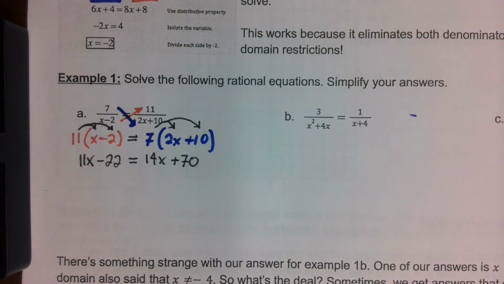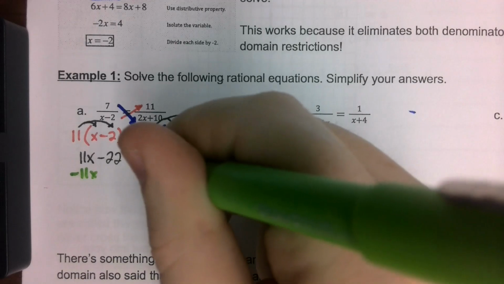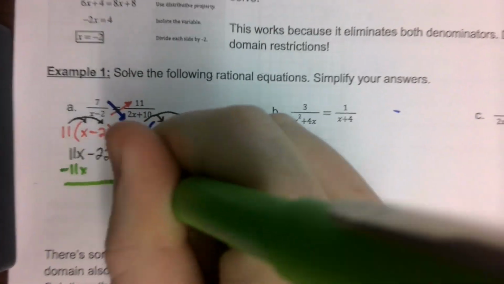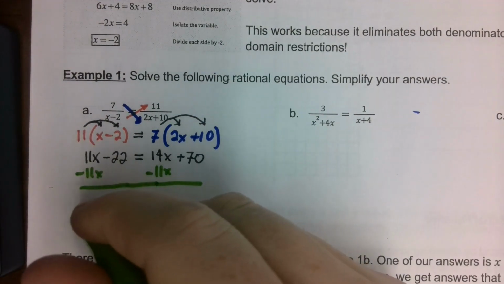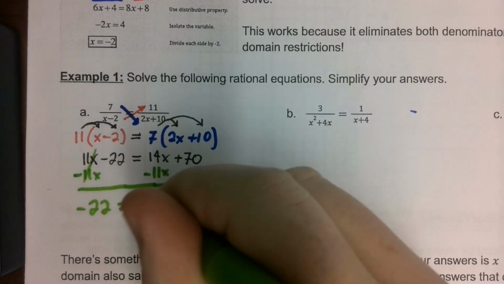To solve then, we just need to get our variables on the same side, then solve. So I'm going to choose to subtract 11x from both sides, resulting in negative 22, because these cancel out, equals 3x plus 70.